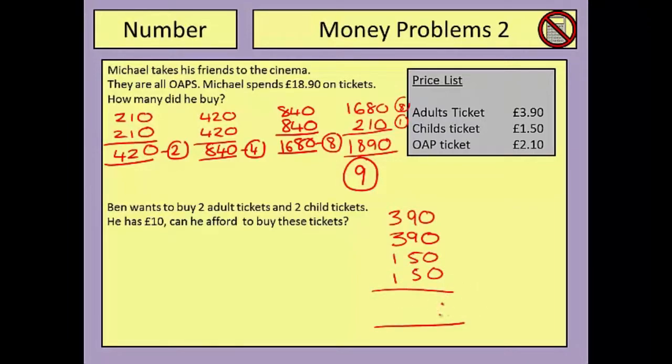So if I add all of these up, I'm going to get 0 in my first column, then 9 add 9 add 5 add 5 is 28, and 3, 6, 7, 8, 9, 10 is 1,080 pence, or £10.80. So the answer to this question is no, he cannot afford them. He is 80p short.